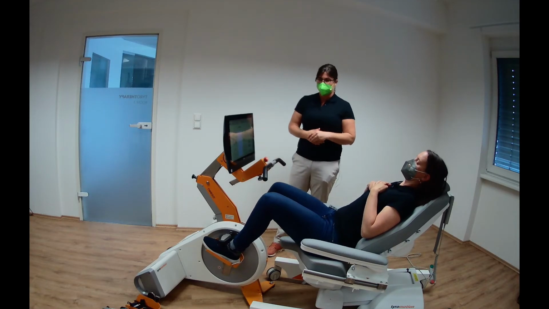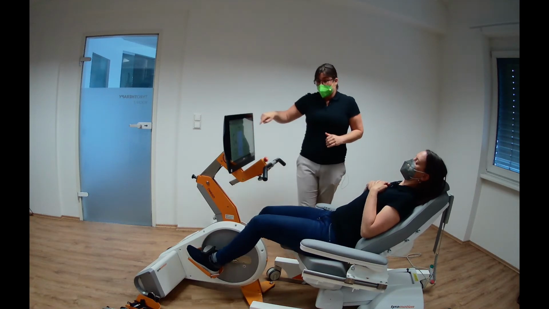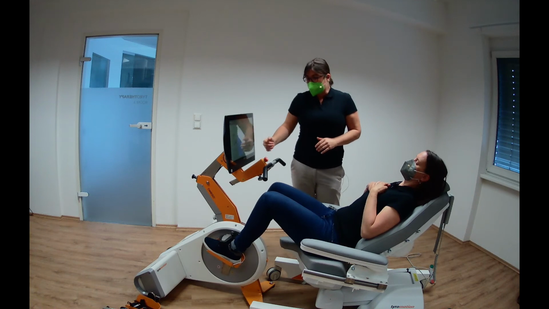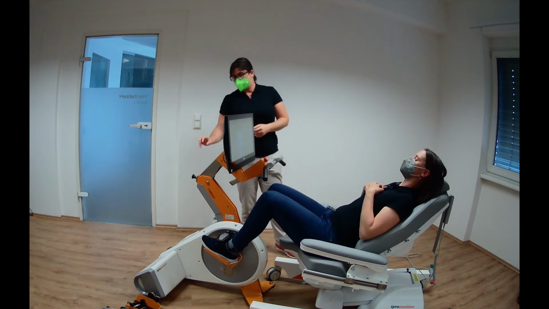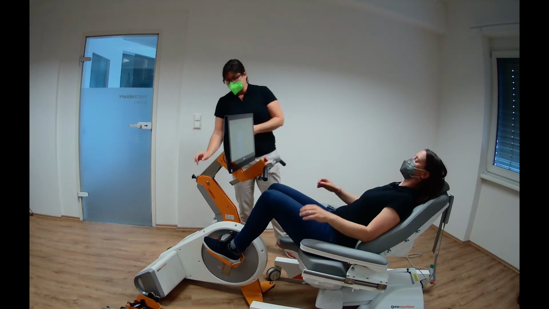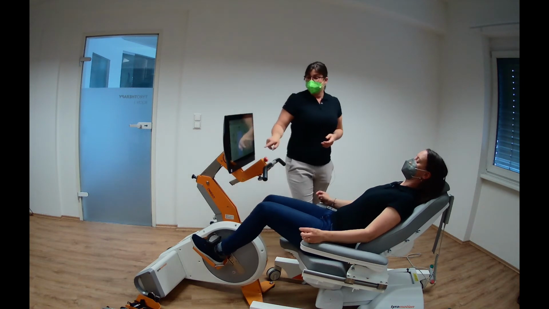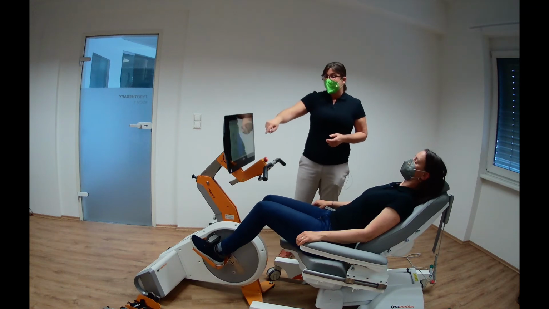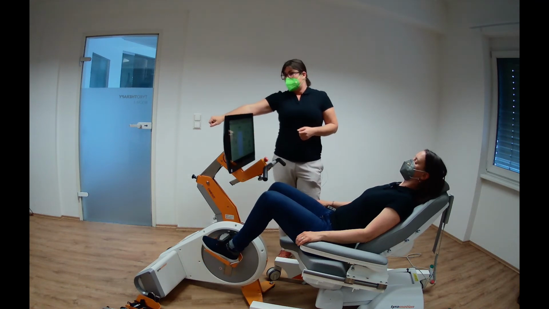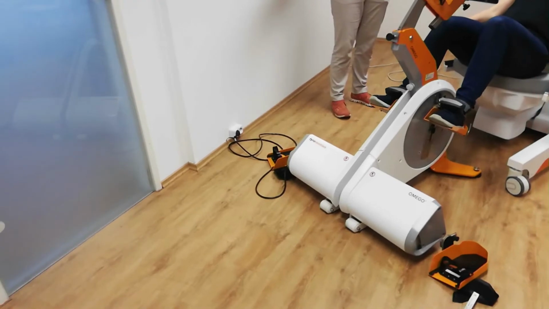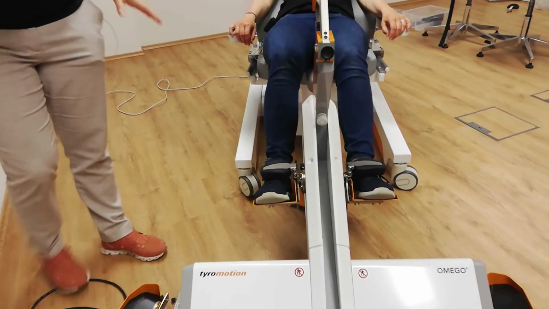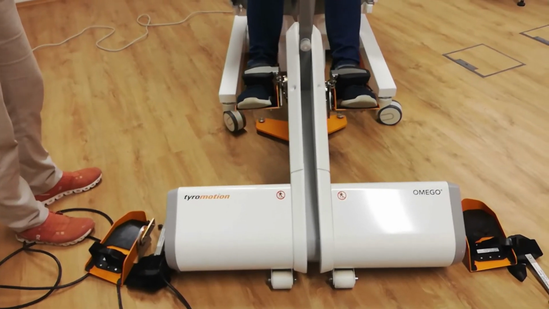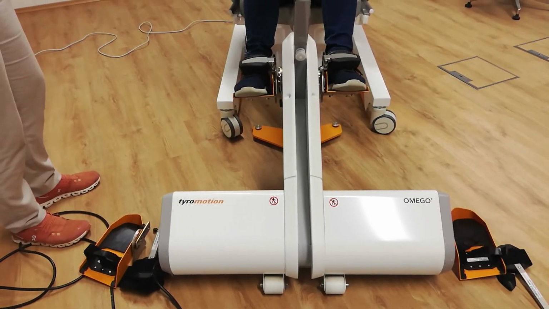All right, another thing I want to show you is the decoupling mode, because Omego comes with two drives, one on the left side and one on the right side. And we can use this pretty cool with the decoupled mode. Dominic will show you in detail now how this looks from the front, because the exercise is the same as before. I ask Barbara to press her legs down and up.